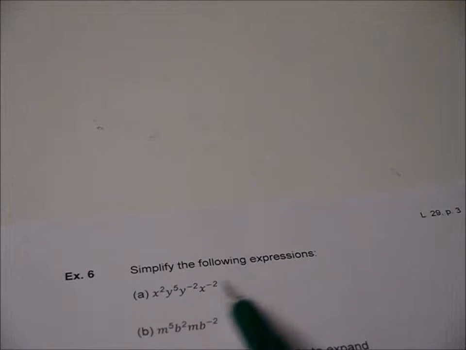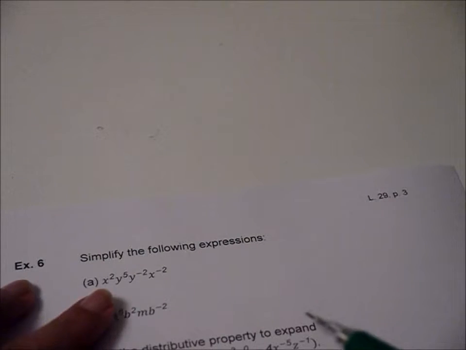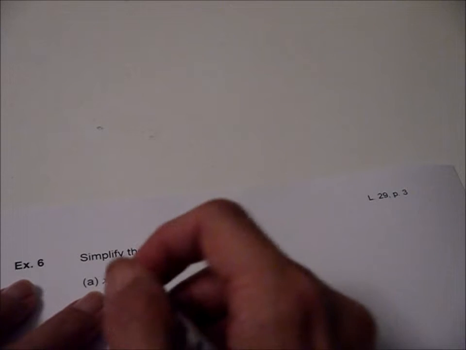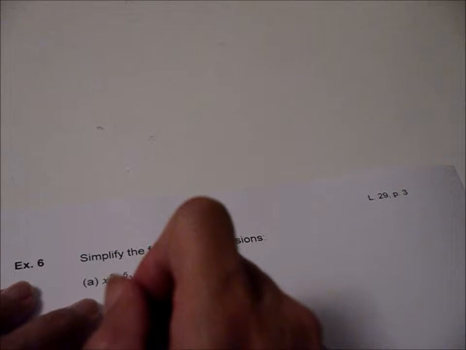So let's try some of this. Simplify the following expressions. So this looks very close to what we did before, but I'm guaranteeing you that we're going to see x to the 0 power. There it is, or y to the 0 power. We'll see x to the positive 2, x to the negative 2.